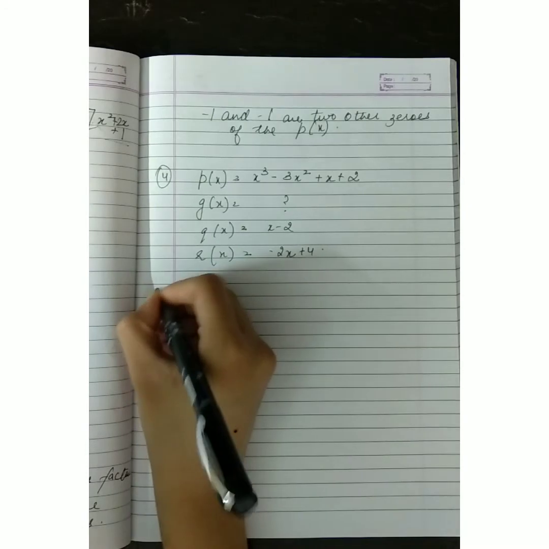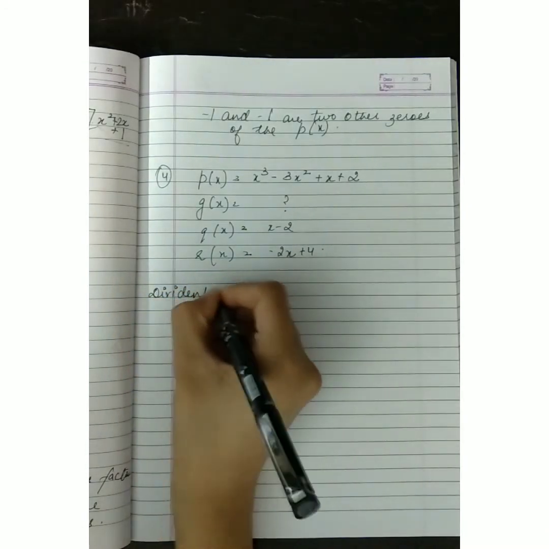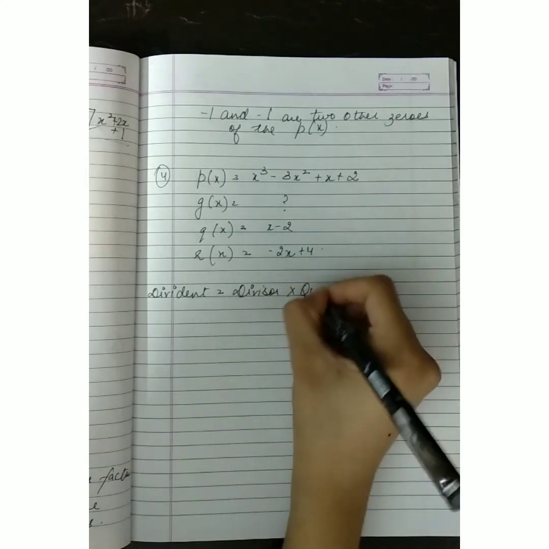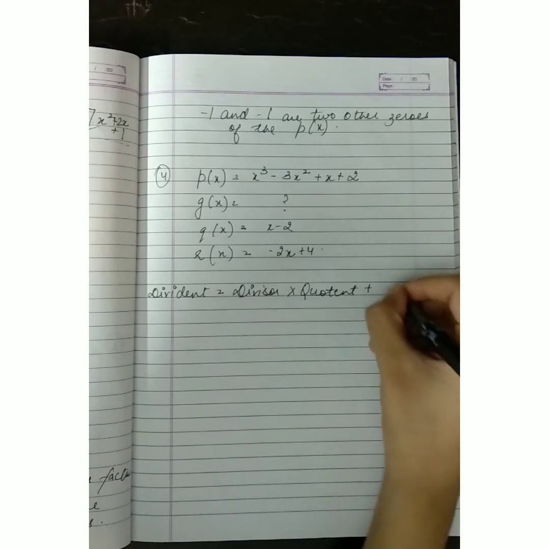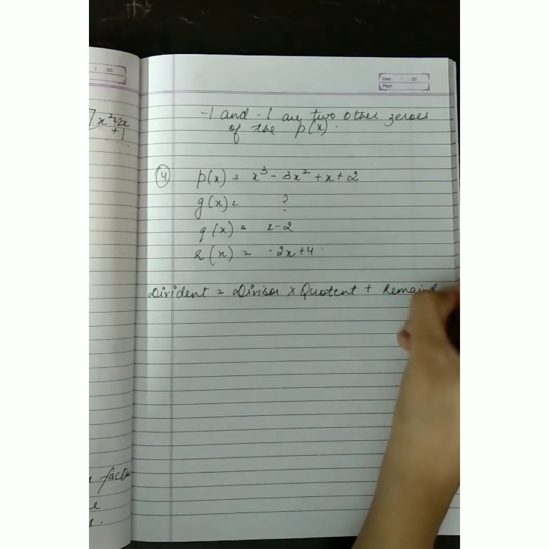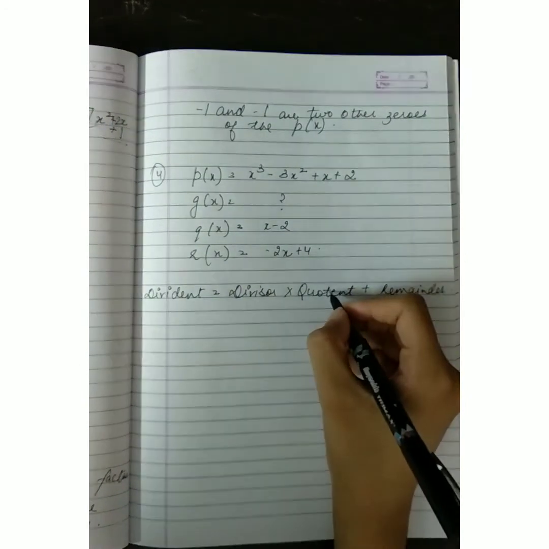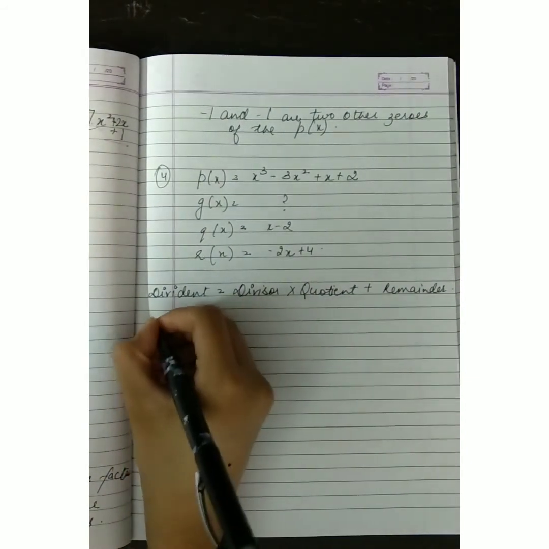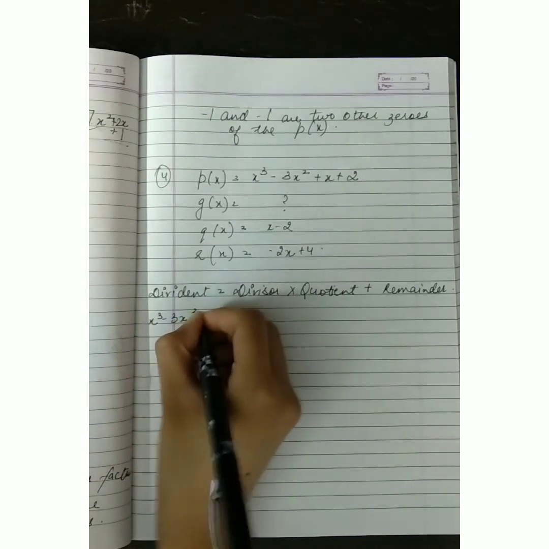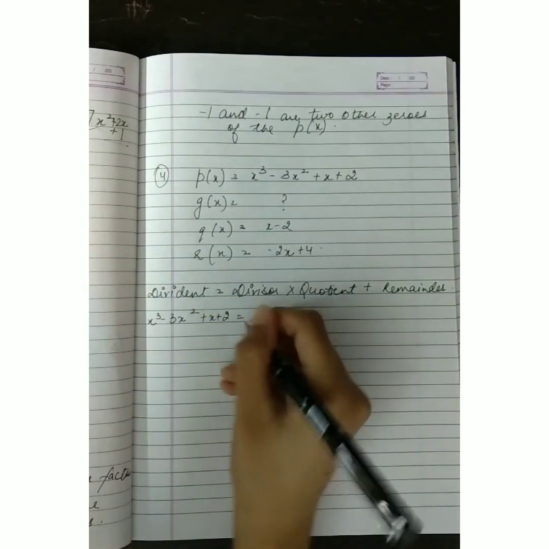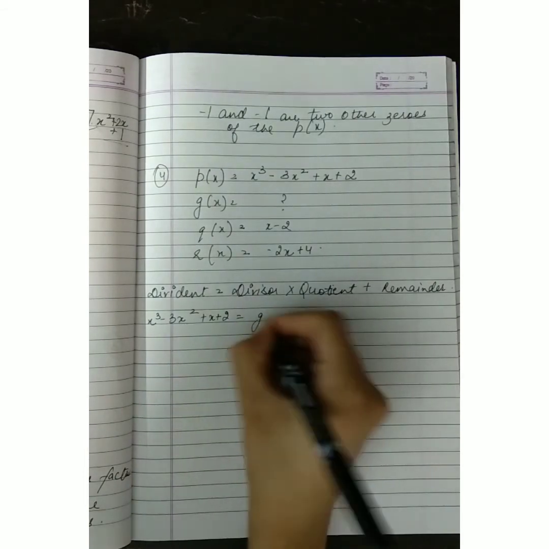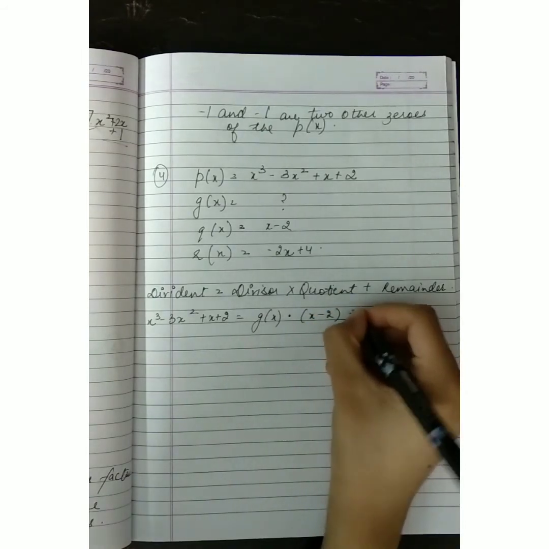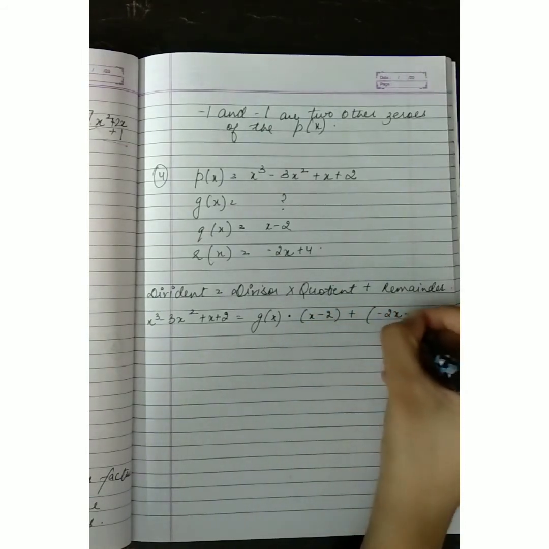So using this, dividend is equal to divisor multiplied by quotient plus remainder. So dividend x cube minus 3x square plus x plus 2 is equal to divisor, that is g of x, multiplied by x minus 2, plus minus 2x plus 4.